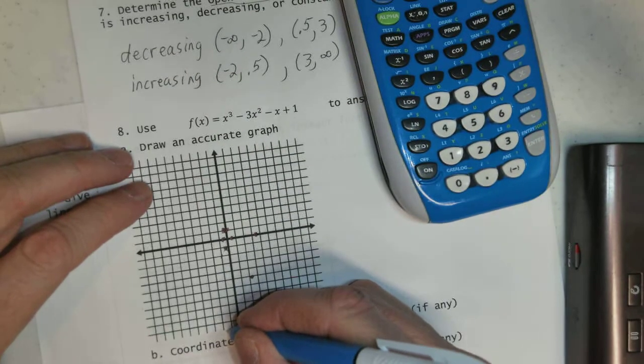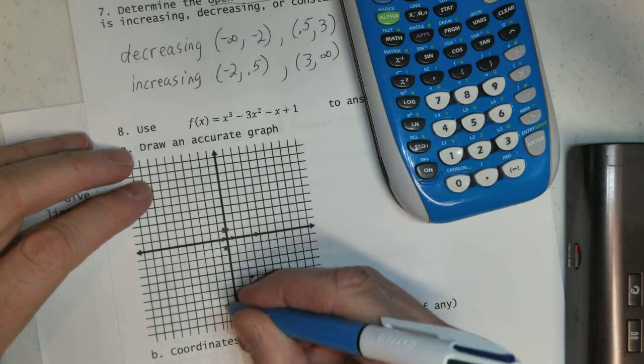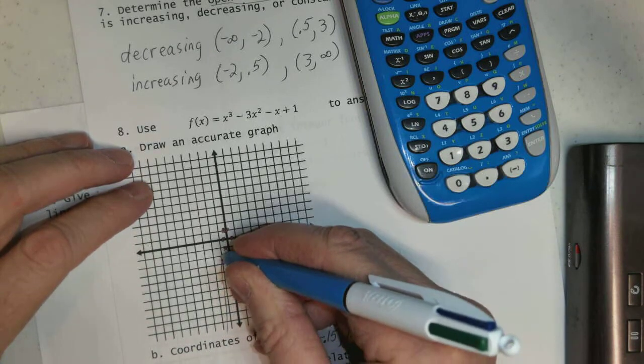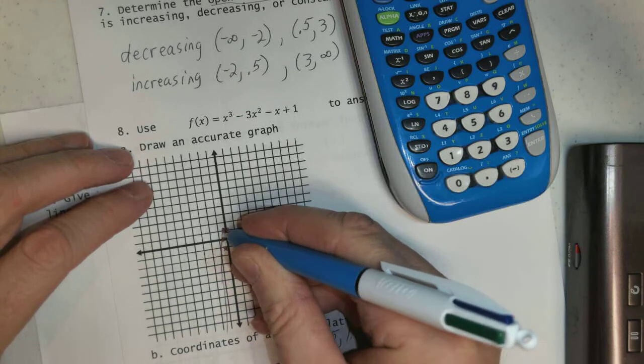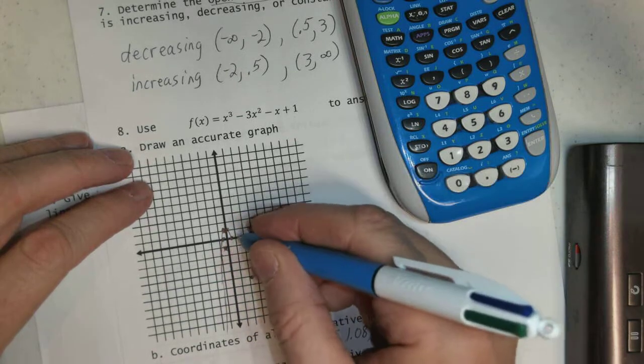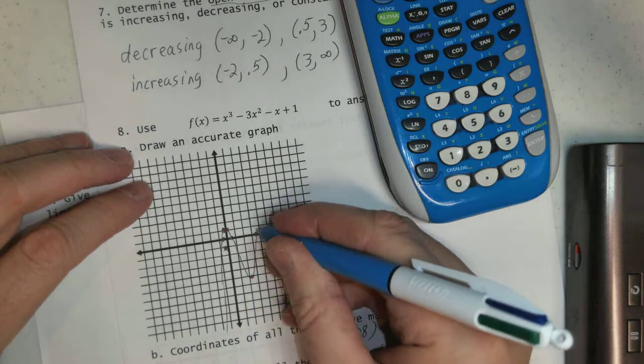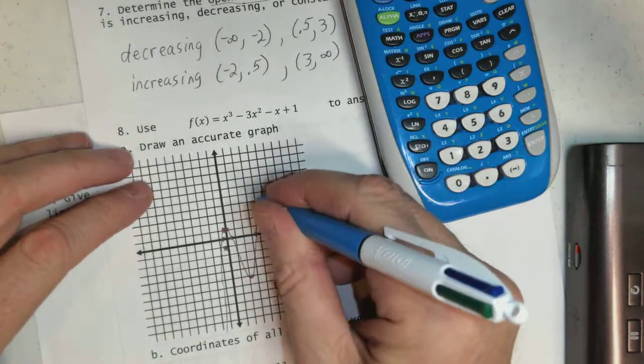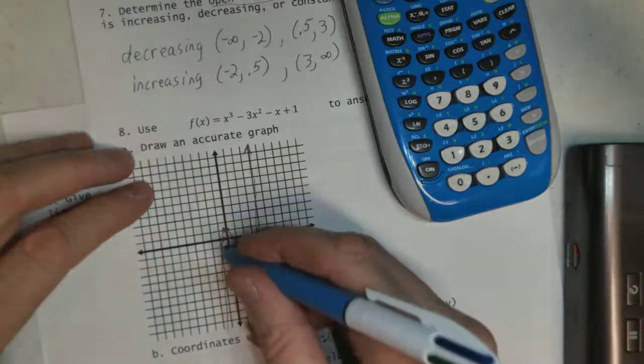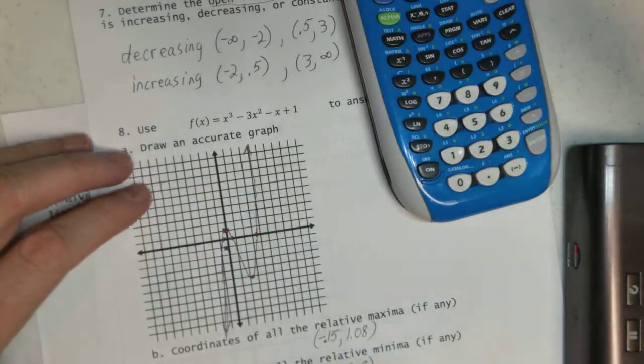Okay. So let's come up here. Come through here. We bend it right there. Down till we get to here and bend it back up. And then we go up. Okay. So.